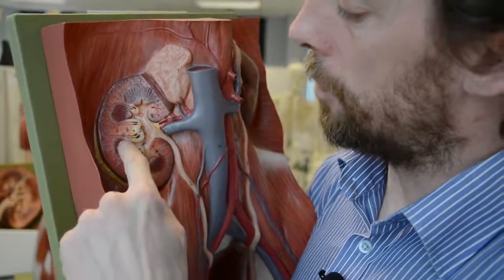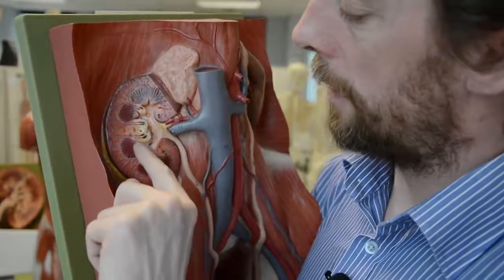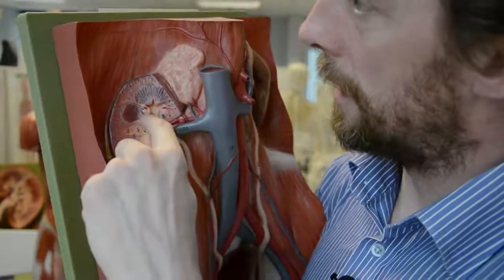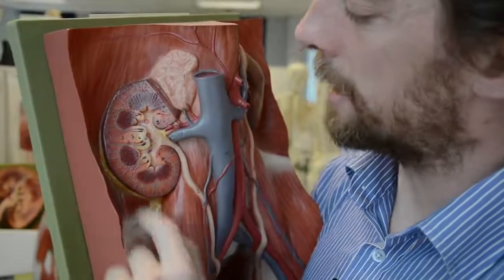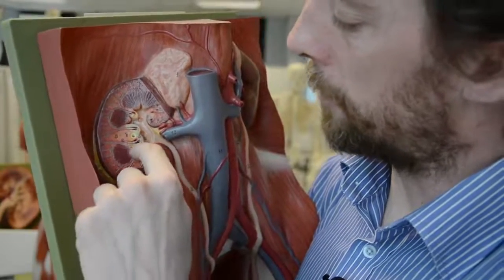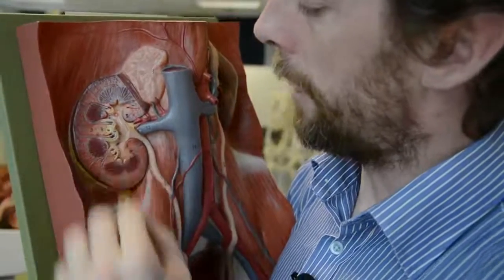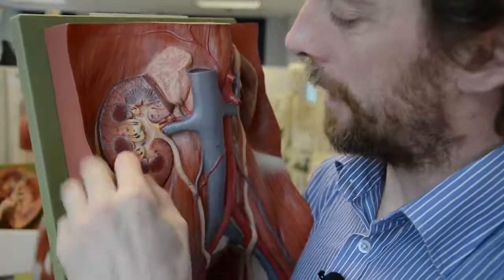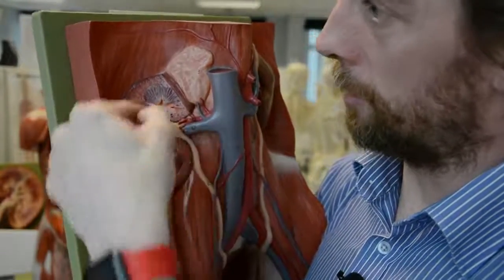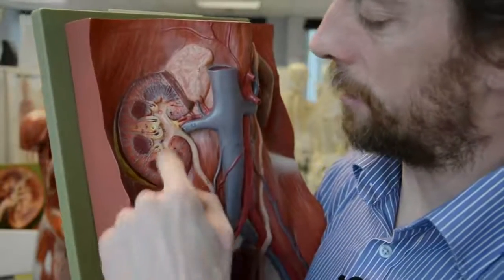So urine collects at the tip of the renal pyramids, and this small space here and here and here, these small spaces are the minor calyces. So urine, drip, drip, drip, collects in the minor calyces. So 3 or 4 of these minor calyces will drain into a larger space, a major calyx. Again, imagine these in 3 dimensions. We've got some pyramids out here as well, and some minor calyces in 3 dimensions.